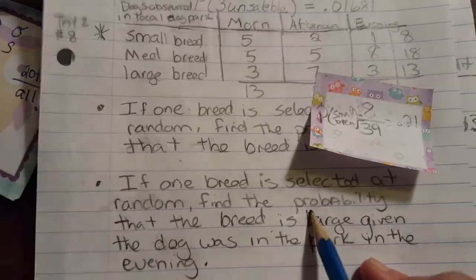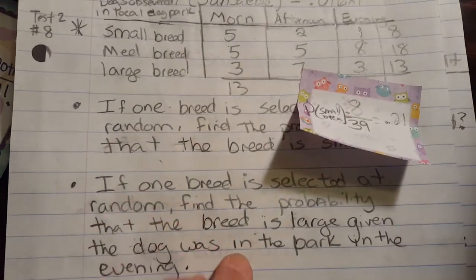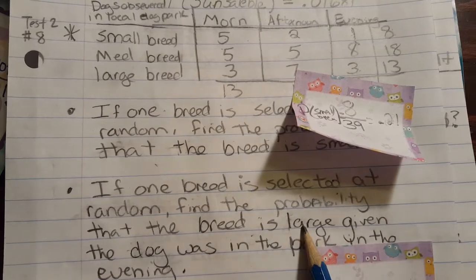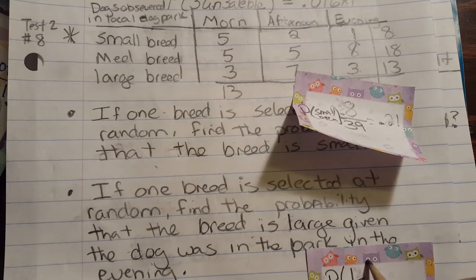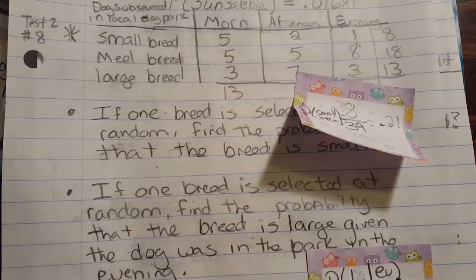If one breed is selected at random, find the probability that the breed is large given that the dog came in the evening.